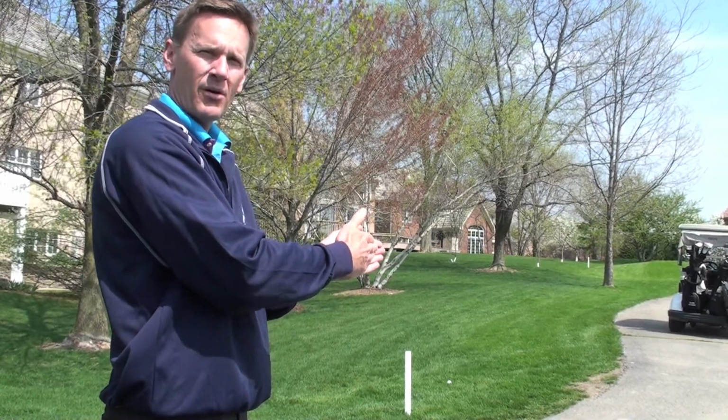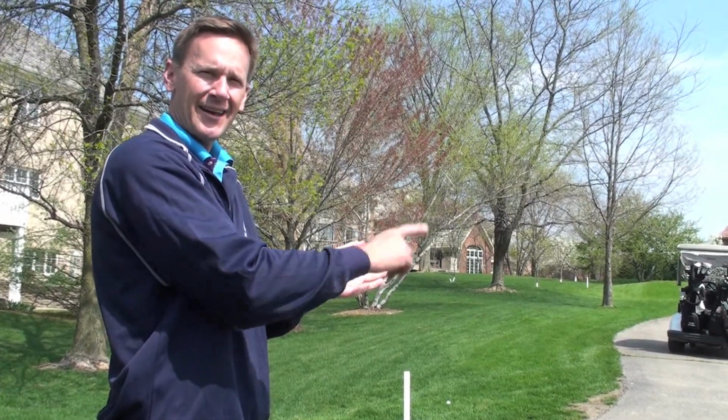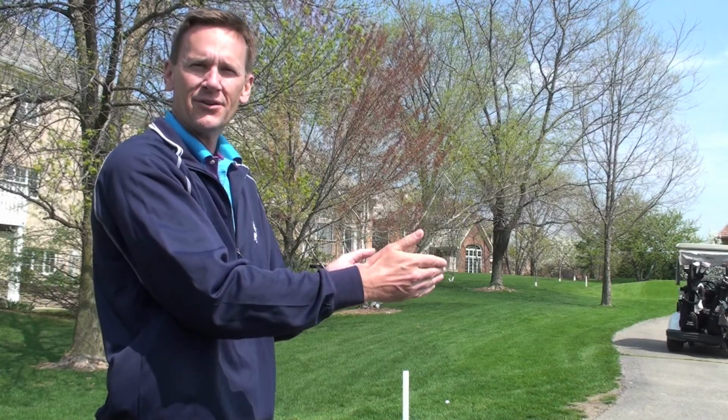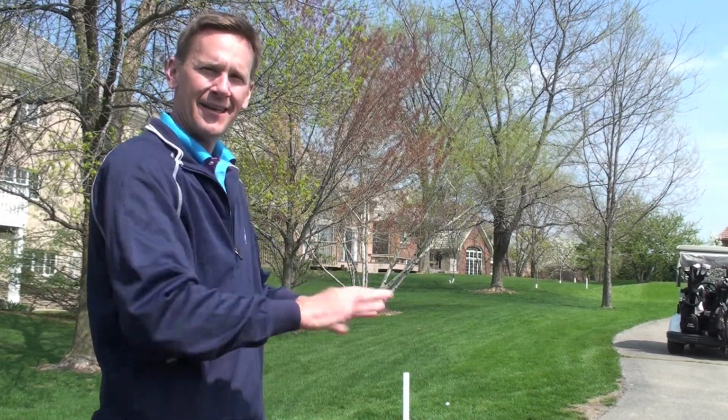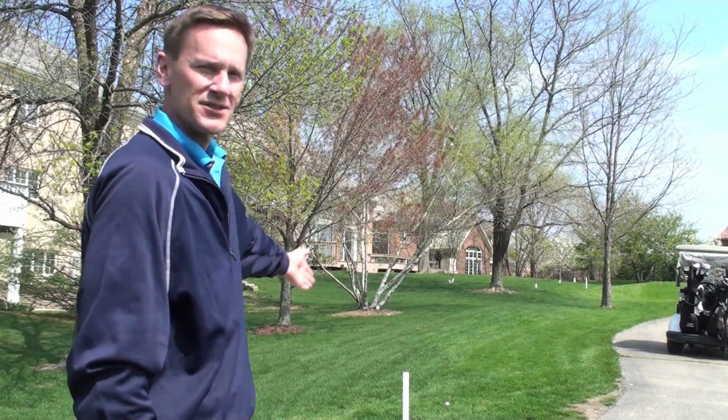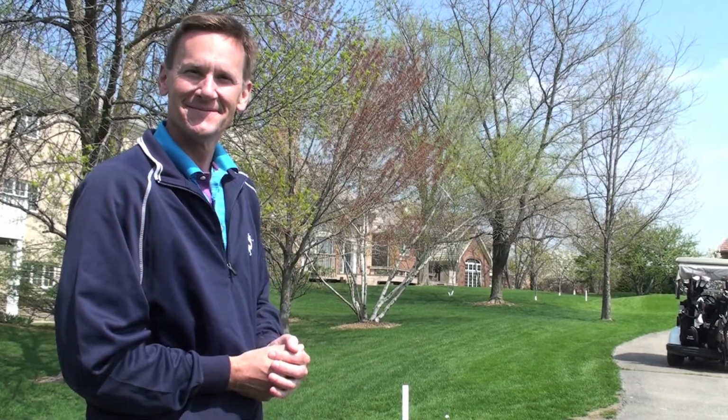If any part of that ball is on the inside of that line on this side, the whole ball is considered to be in bounds. If the whole ball is outside of that line, then it's out. This ball, I just looked at it, luckily it's in bounds.